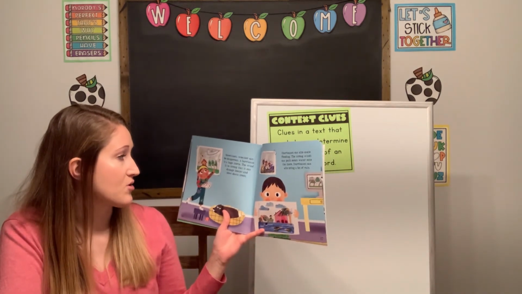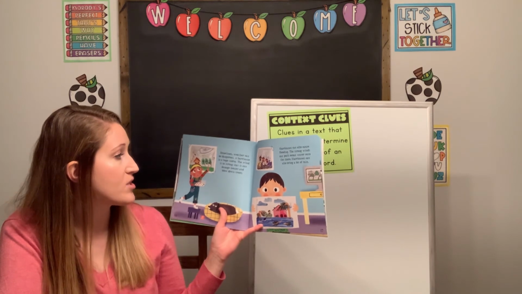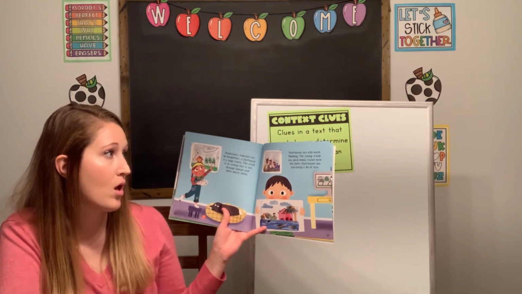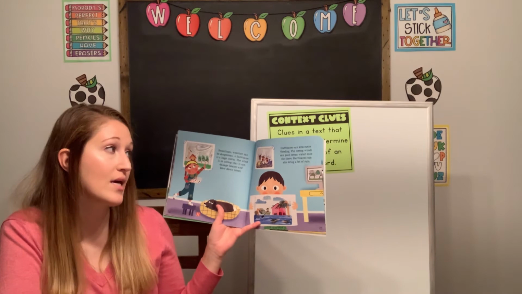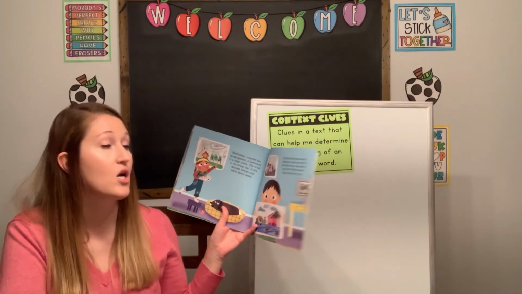Sometimes weather can be dangerous. A hurricane is a huge storm. The wind is so strong that it can damage houses and blow down trees. Hurricanes can also cause flooding. The strong winds can push ocean water onto the shore. Hurricanes can also bring a lot of rain.